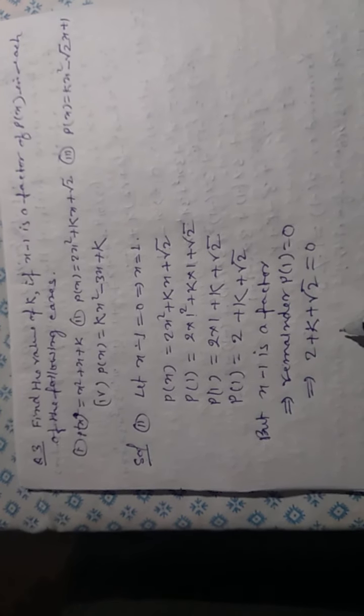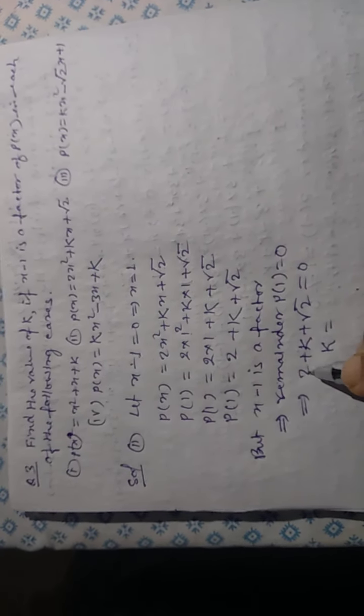The value of p(1) we got is 2 plus k plus root over 2, and it should be equal to 0. From here you will calculate the value of k equal to minus 2 minus root over 2. You can write k equal to, take minus common, minus of 2 plus root over 2, and this is the answer.